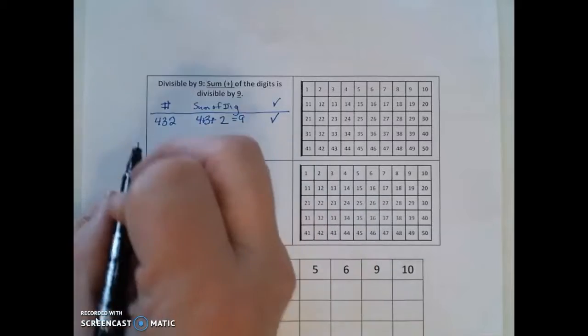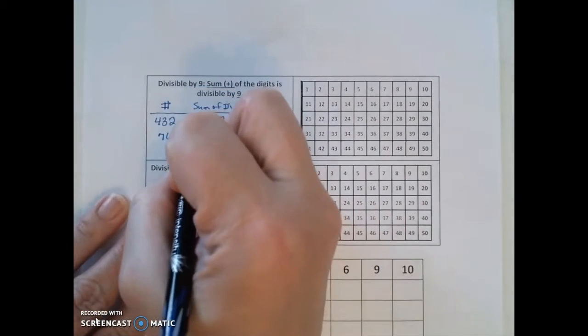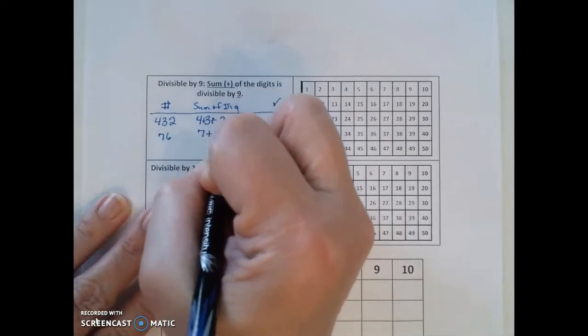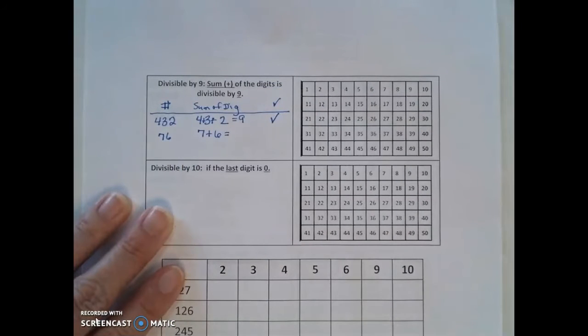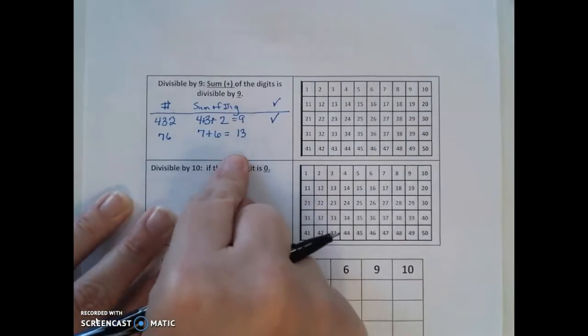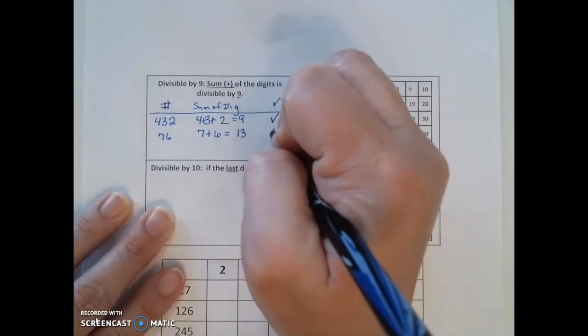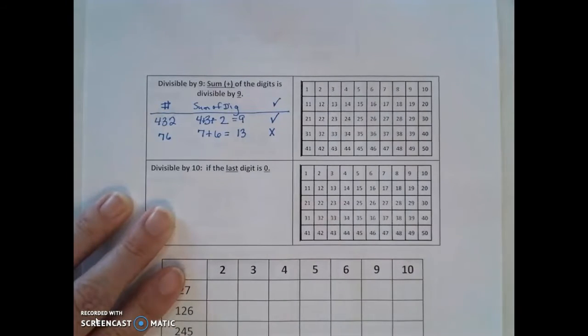The next number is 76. It has 2 digits, 7 and 6. So we're going to do 7 plus 6 equals, I know 6 plus 6 is 12. So 7 plus 6 would be one more, which is 13. And does 13 divide evenly by 9? No, it doesn't. So that means that 76 is also not divisible by 9.